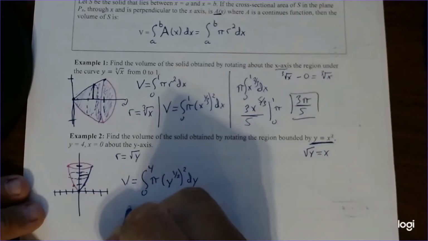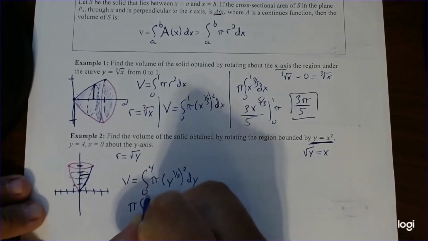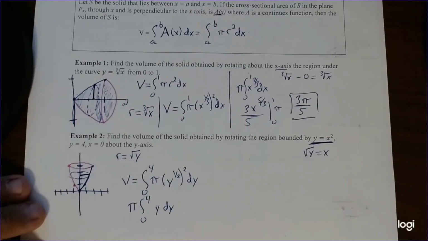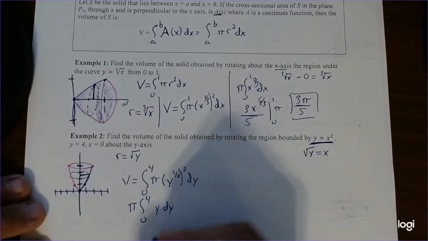So it's just the integral from 0 to 4 of y. The integral of this is y squared over 2, evaluated from 0 to 4, times pi.